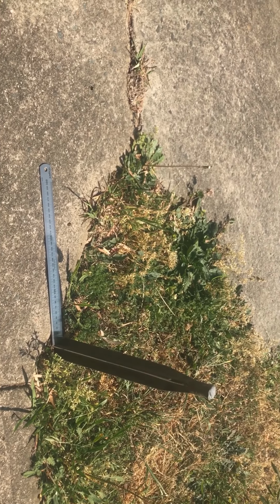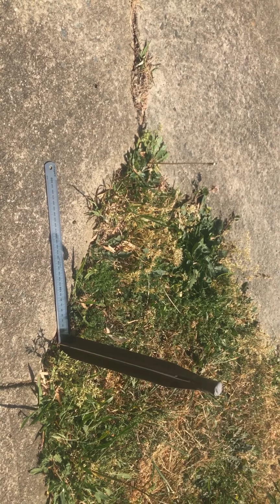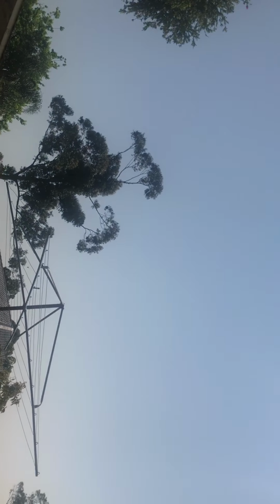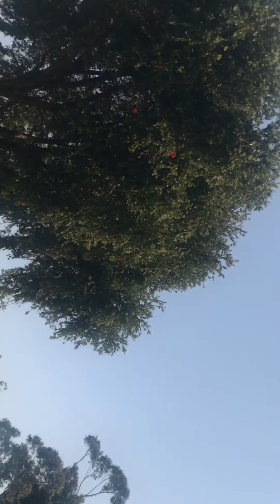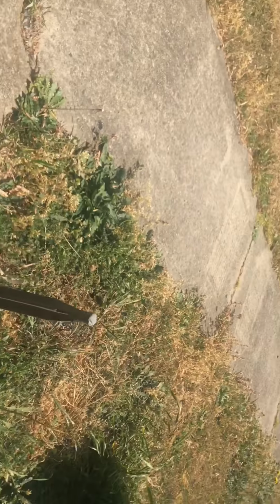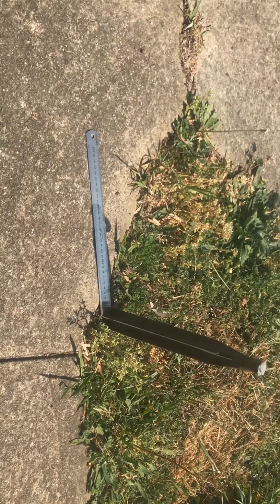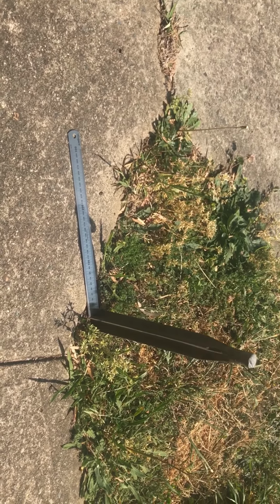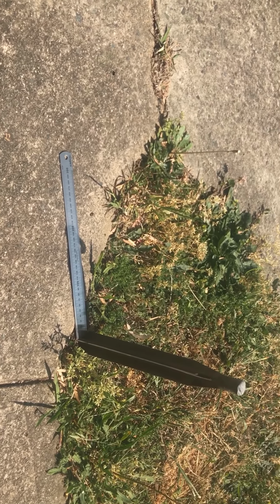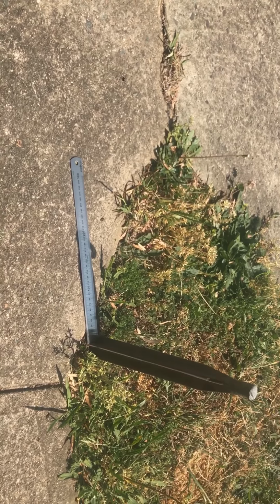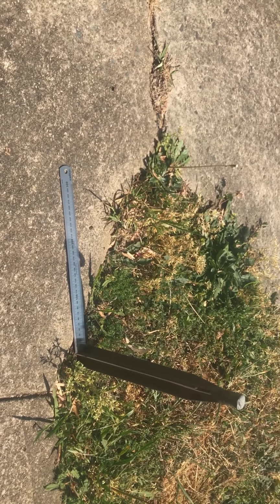Now, first of all, we need a bright sunny day. As you can see, there are no clouds in the sky. It's a rather bright day. The importance of needing a clear, bright day is simply because when we are measuring the circumference of the Earth, the first measurement we need is the shadow which is cast by this stick.